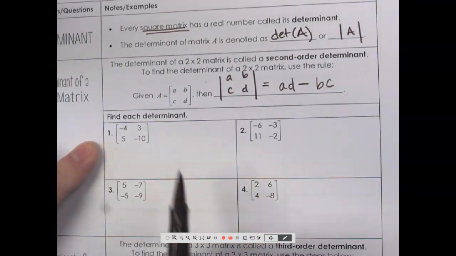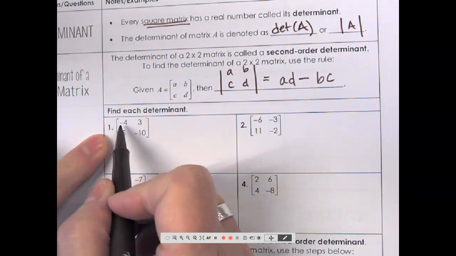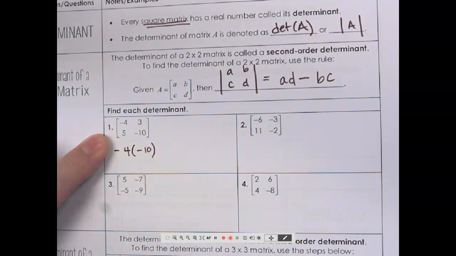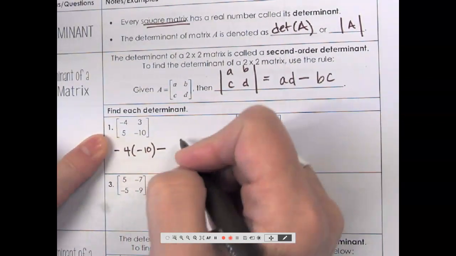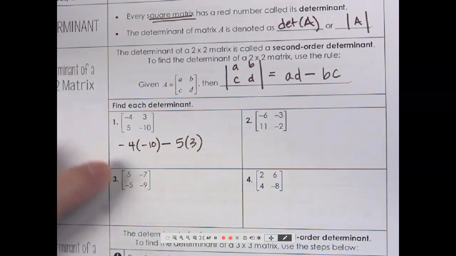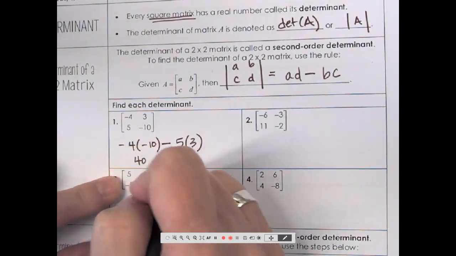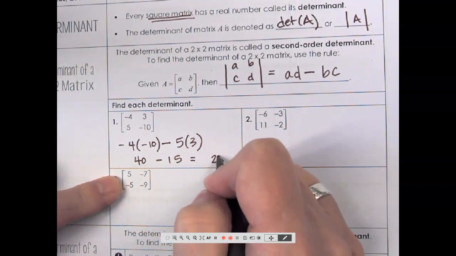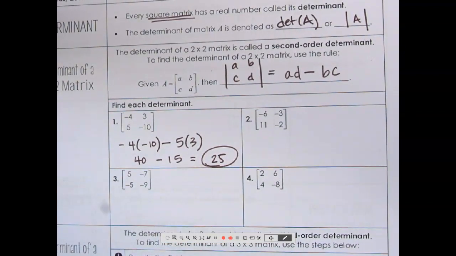Here's our matrix. So I'm going to start with the -4, top left, and I'm going to multiply the number across from it. And then I will subtract the product of the other two. So that's 40 minus 15, which is 25, the determinant of that matrix. Now all we're doing right now is finding this determinant. On Wednesday, I'll show you what these determinants are used for.